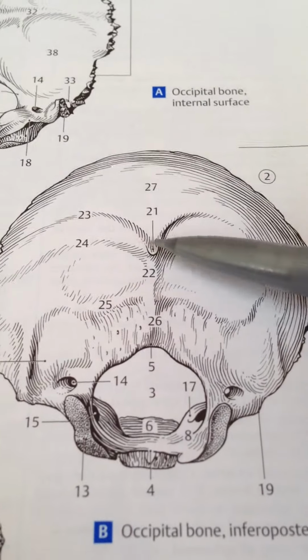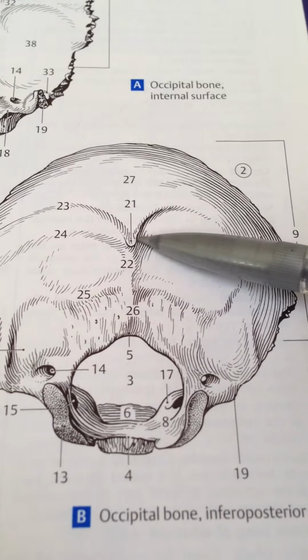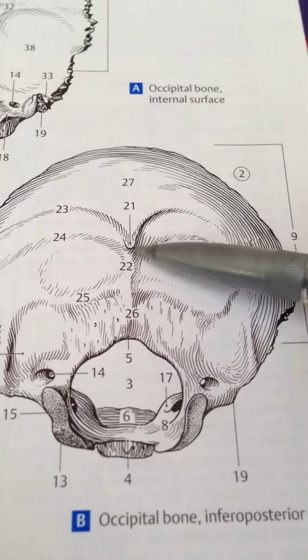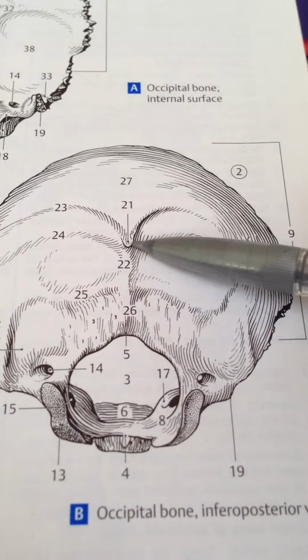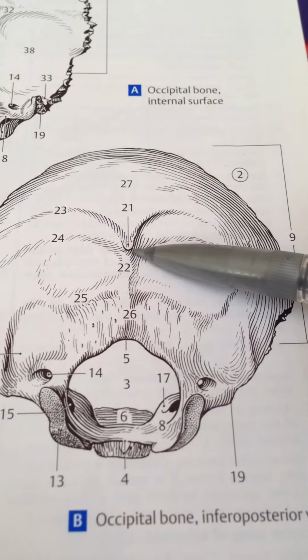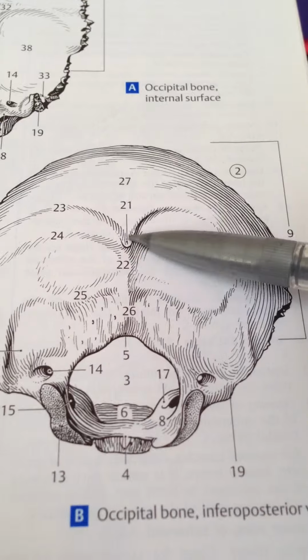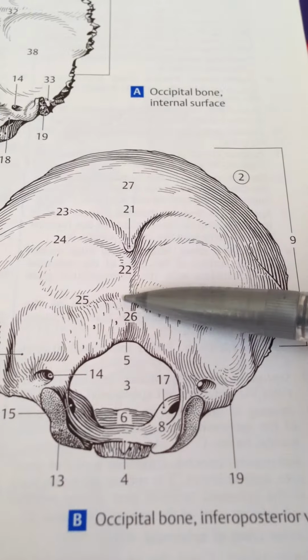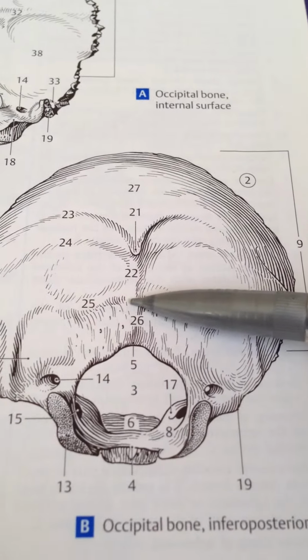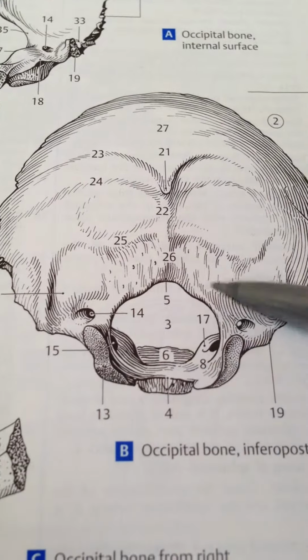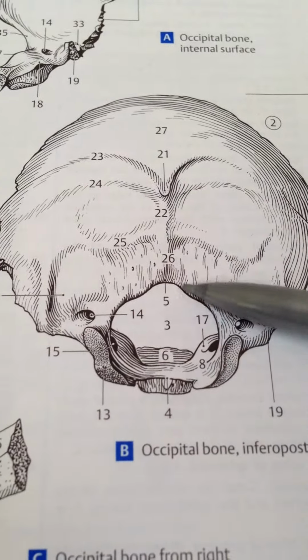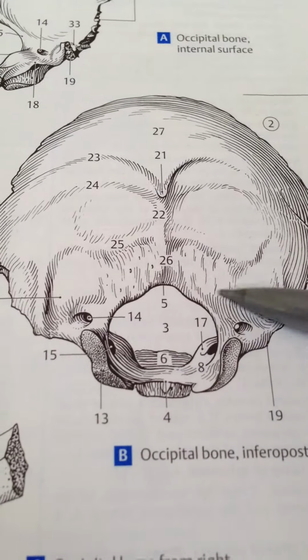Okay? Now, going back to the external occipital protuberance, number 21, you have 22, which is basically your external occipital crest extending inferiorly from the external occipital protuberance. Okay? Now, we reach this big hole again in your occipital bone, which is your foramen magnum.